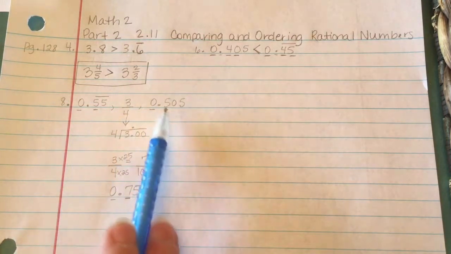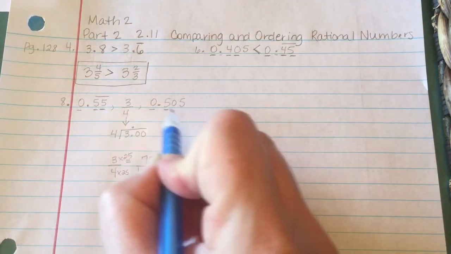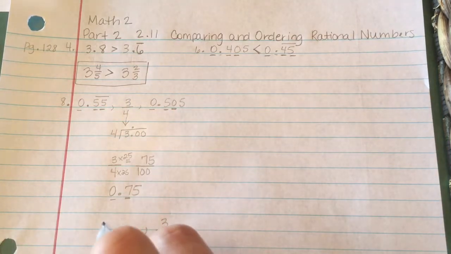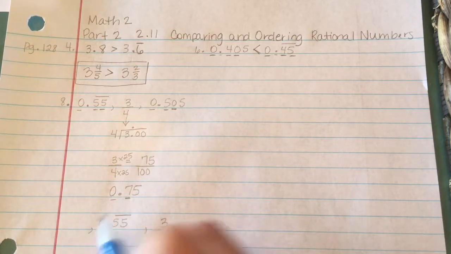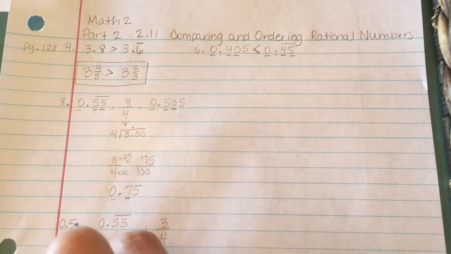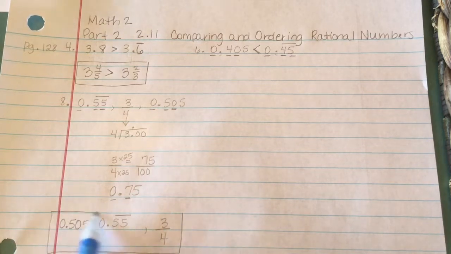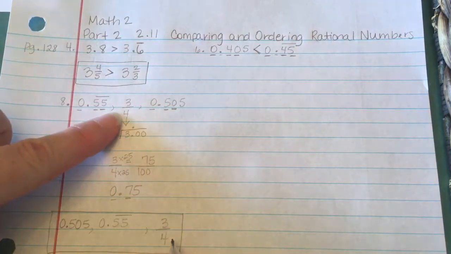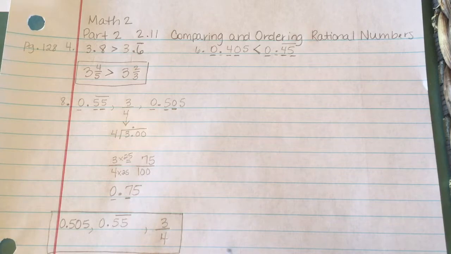Now we need to determine which is greater out of these two. So then go on to the 5 and a 0. Well, the 5 is greater, so that's going to go in the middle, 0.55 repeating, and remember they wanted least to greatest, so the lowest is going to go all the way to the left, 0.505. So here's our answer. Remember, when writing your answers, you want to leave your fraction as it was in the problem. You don't want to put this decimal in as your answer.